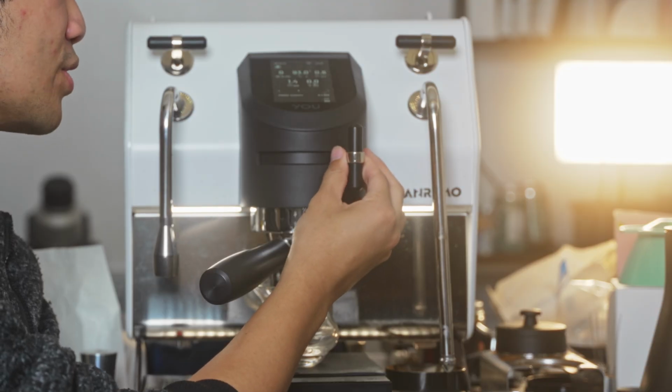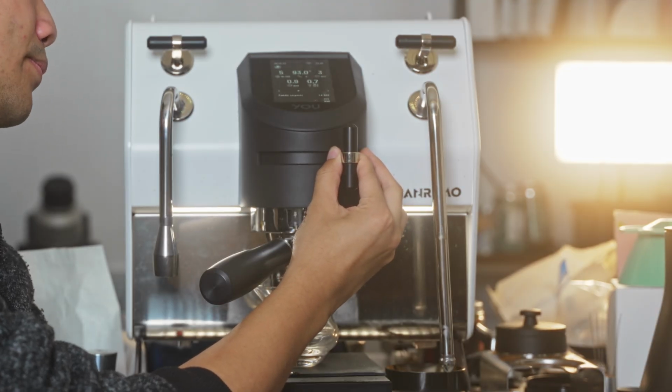Once we get the first 2 to 3 grams in cup, we're then just gonna ramp up to around 5 bars, and then we're gonna ramp down. It's very difficult. Basically, I am pre-infusing at 2 bars here.